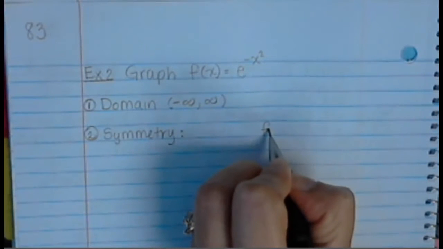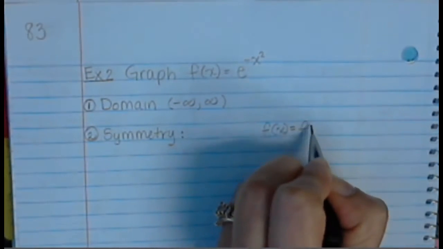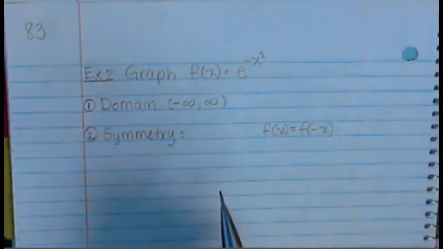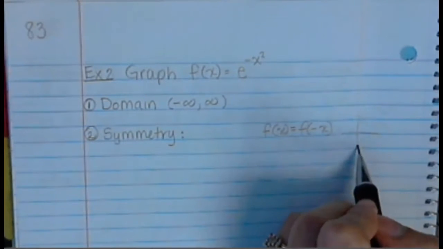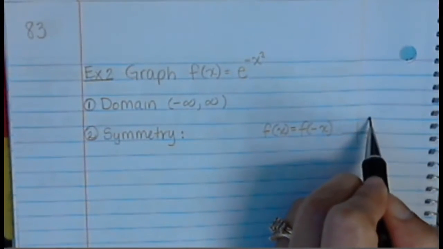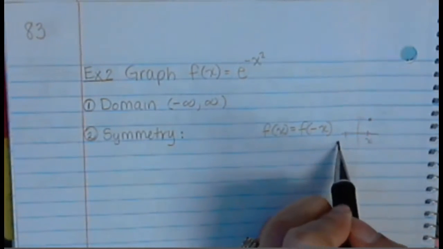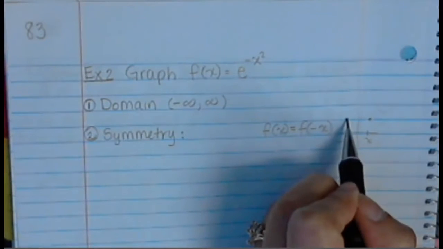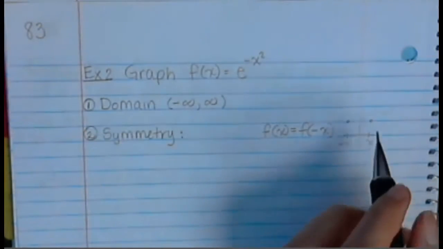So if it's even, we say we have f of x is equal to f of negative x. What does that mean in terms of a graph? It means that if I was looking at a graph like this, here's x and here's my y value, that if I plug in negative x, I get the same y value. So in our case, let's take a look.